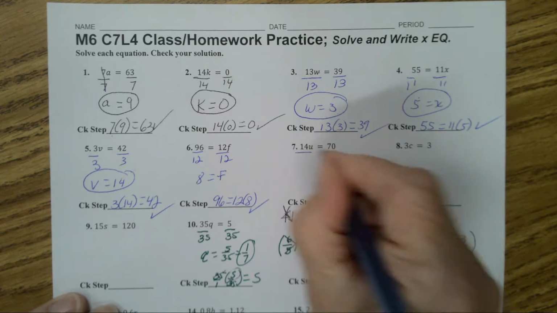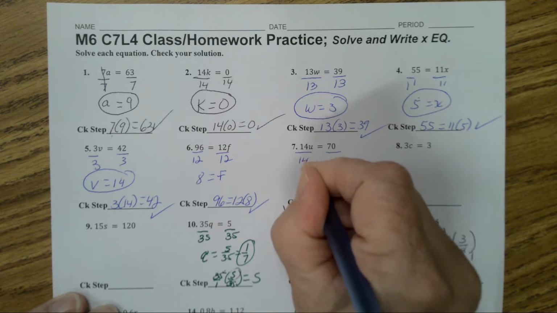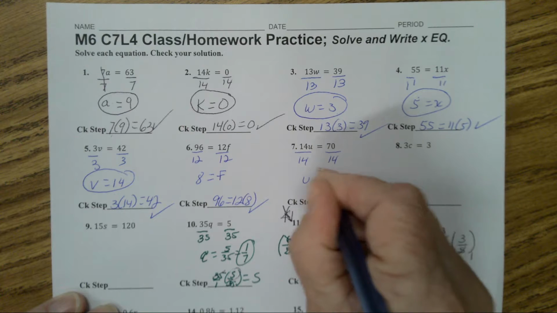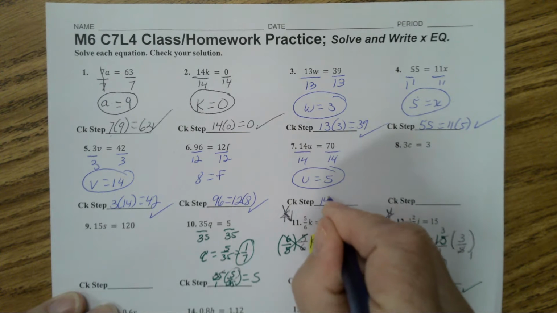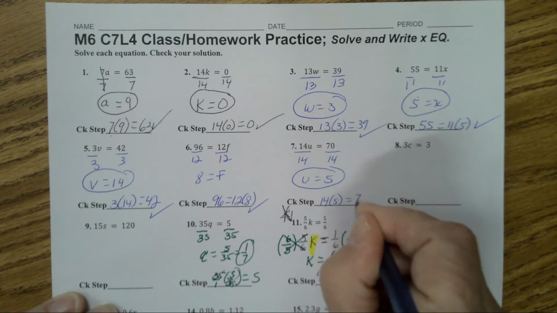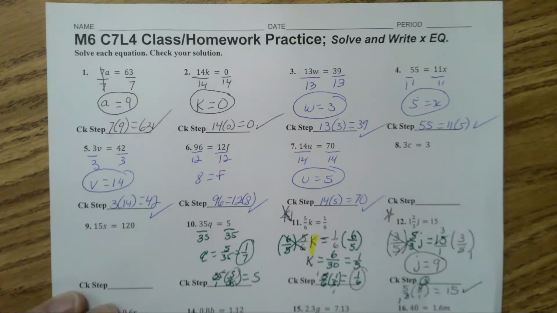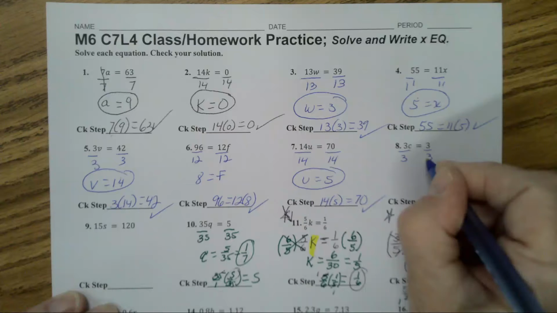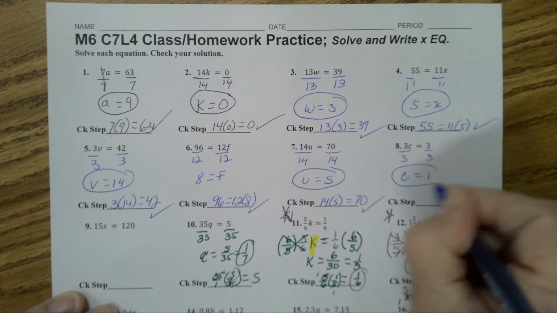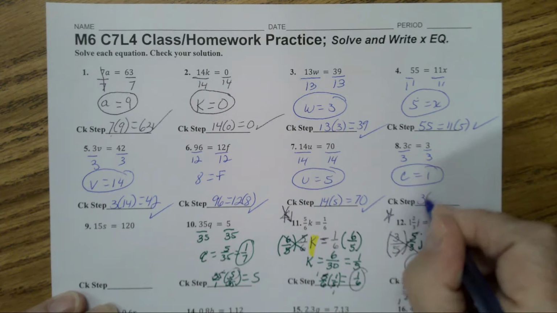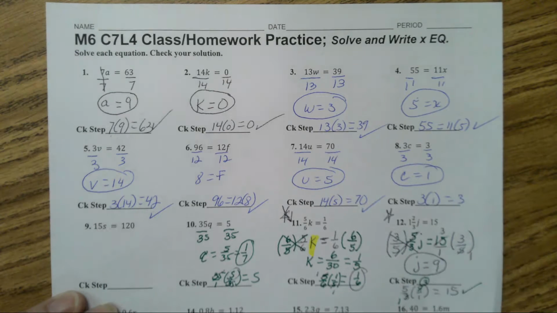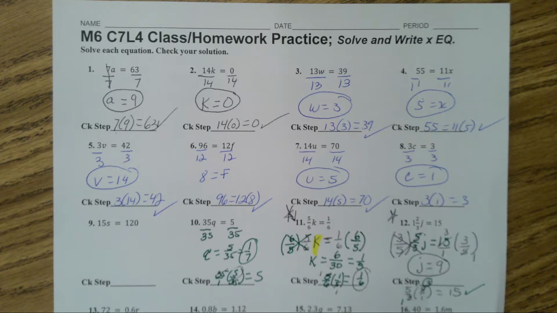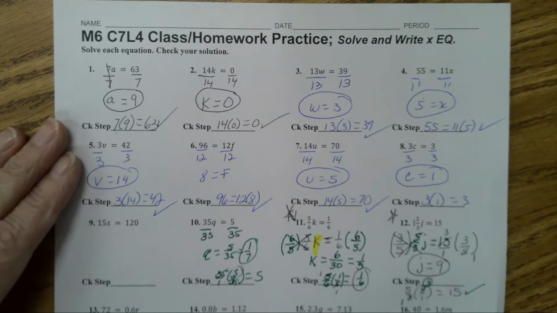Divide by, what's with the variable? 14, 14, U equals 5. Does 14 times 5 equal 70? Yes, it does. Divide by 3, divide by 3, C equals 1. Does 3 times 1 equal 3? Now, I know a lot of these are really that easy, but those are the answers that you have there for that.